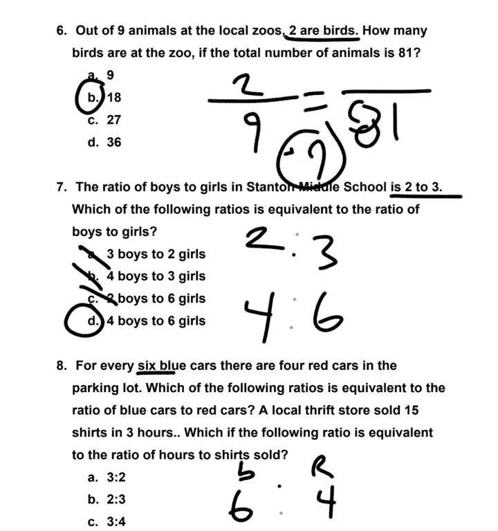Which of the following ratios is equivalent to the ratio of hours to shirts sold? So blue cars to red cars is 6 to 4. And then right here, A would be correct. You just divide both sides by 2.